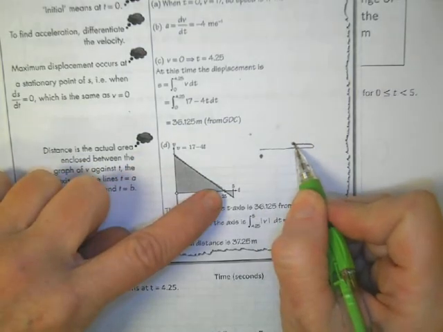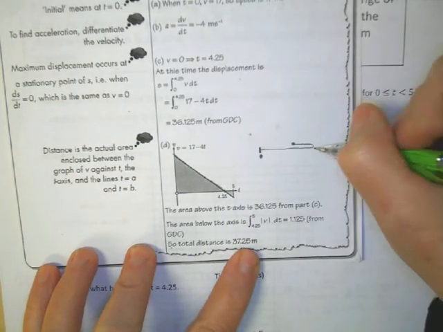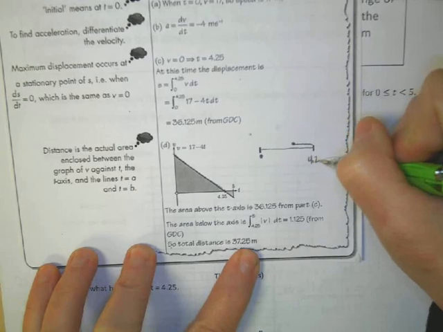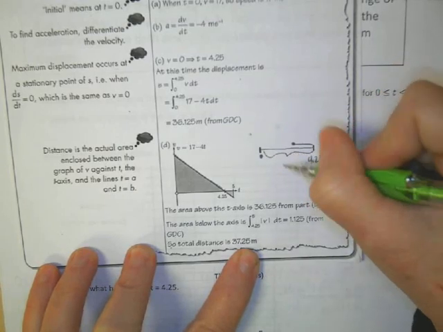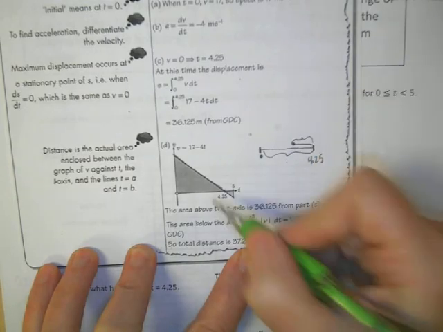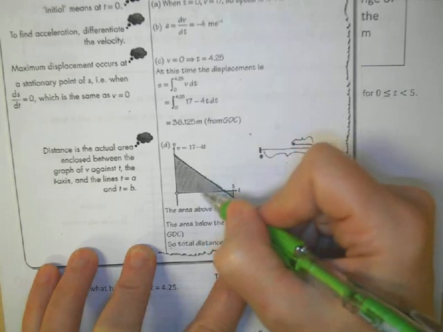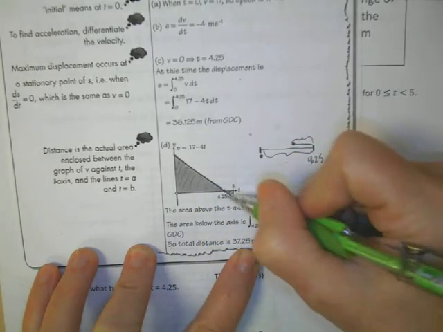If I want the total distance, I need to know how far it is from here to here, and this is at 4.25 seconds. I need to know that distance, and then I also need to know this distance. You can see this is the distance from 0 to 4.25, and this is the distance from 4.25 to 5.